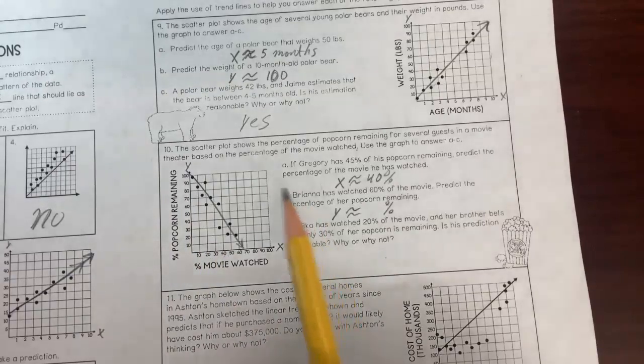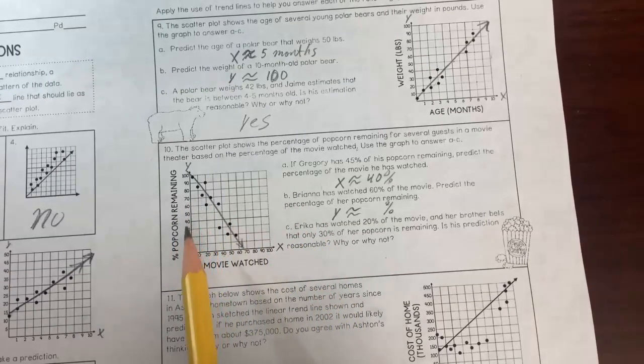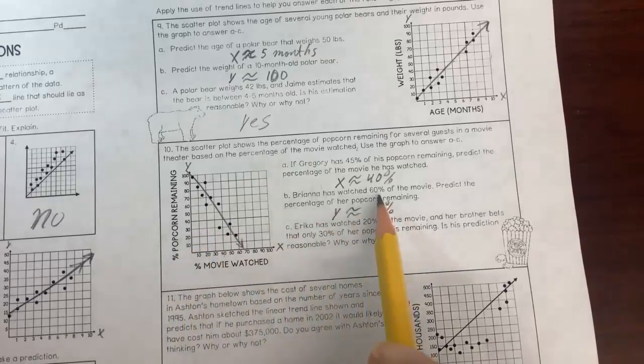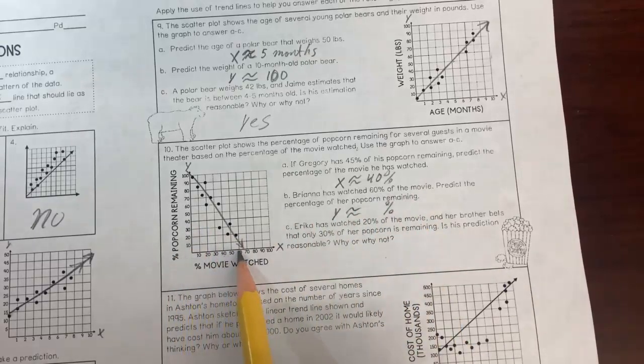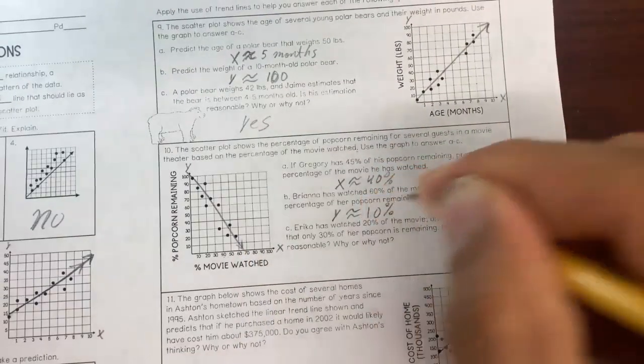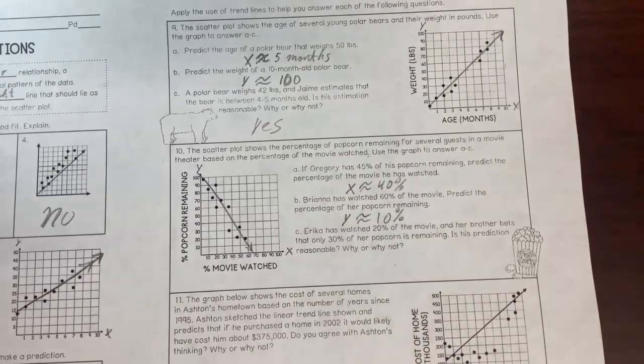All right, let's see what you got. Hopefully that was a good enough pause for you to figure that part out. 60% of the movie brings me right around here, and that gives me around 10%. I hope that was about what you got. I got about 10%. It's pretty good.